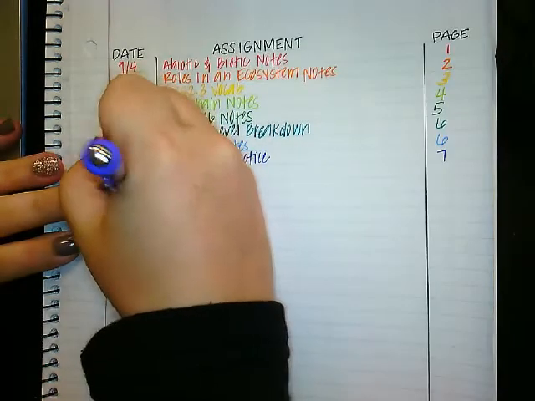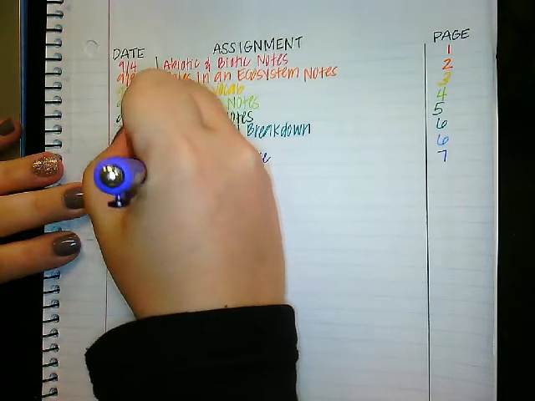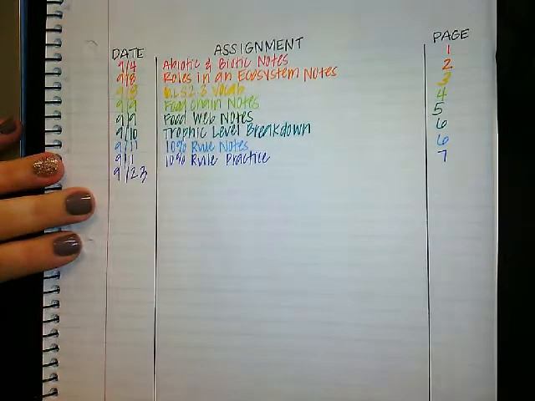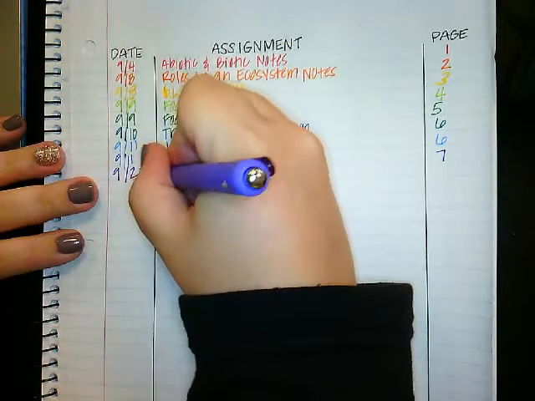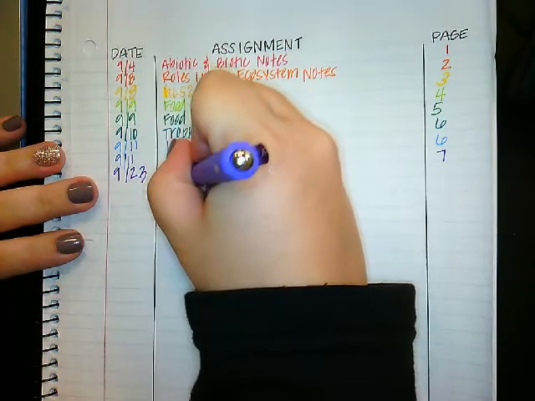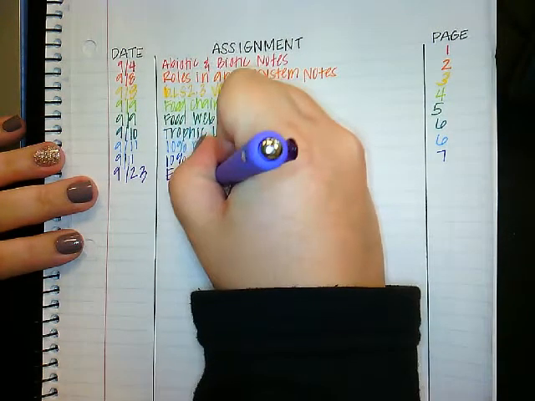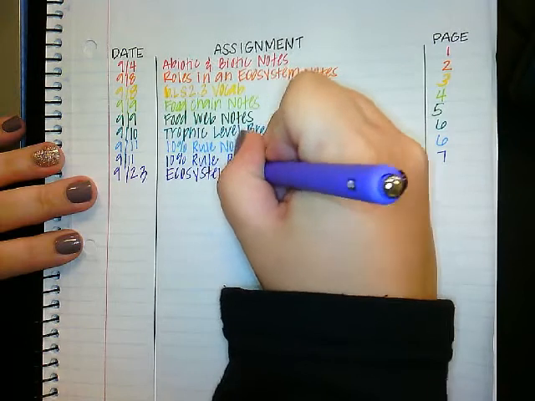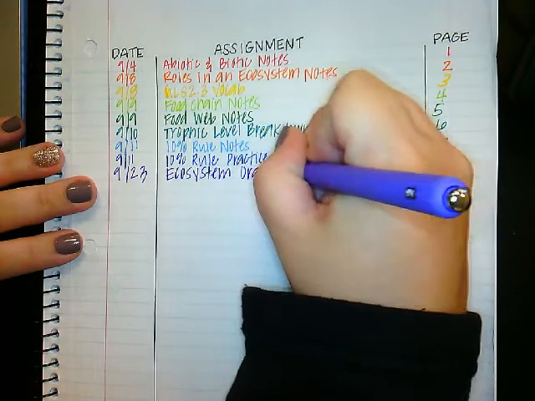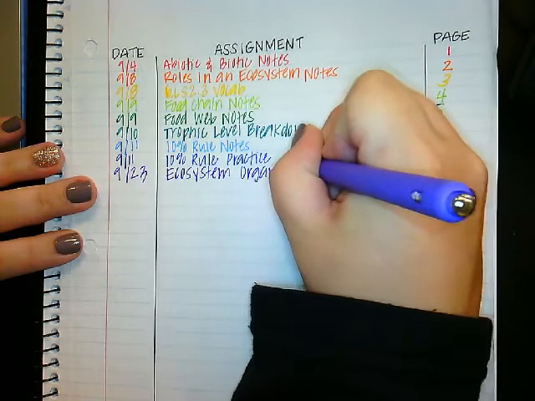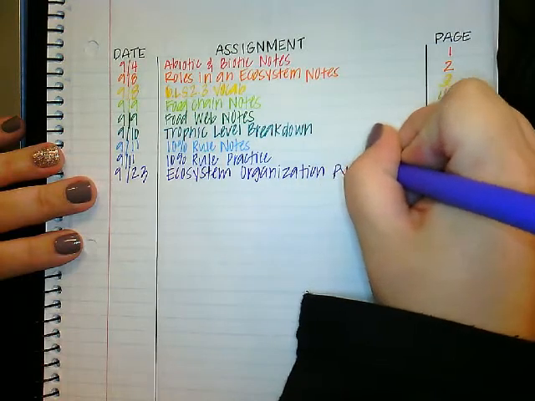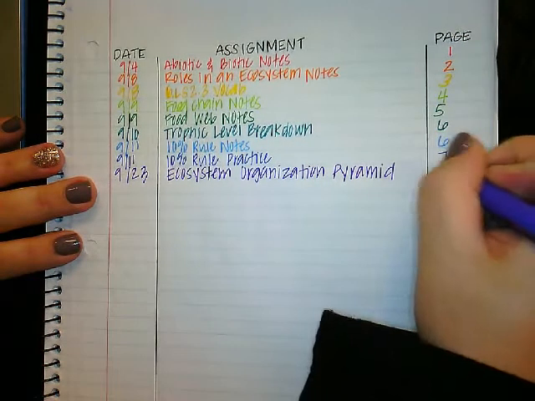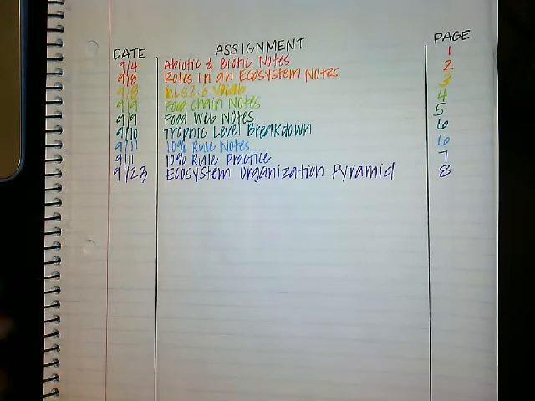We're going to put 9/23, sorry, that's today's date, 9/23. And we're going to put ecosystem organization pyramid for today's activity. And this is going to go on page 8.